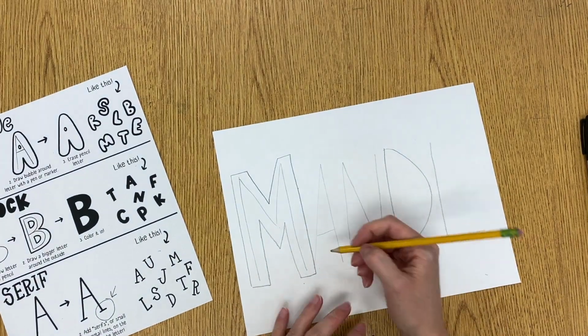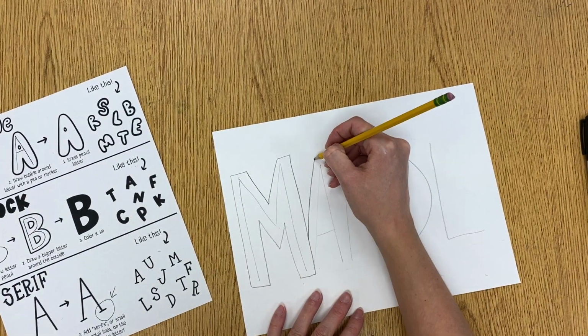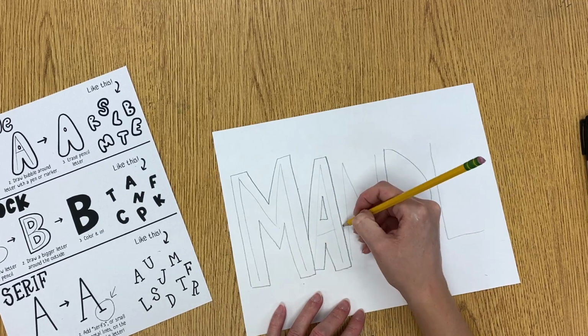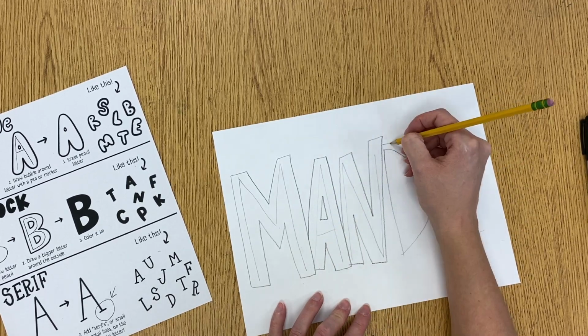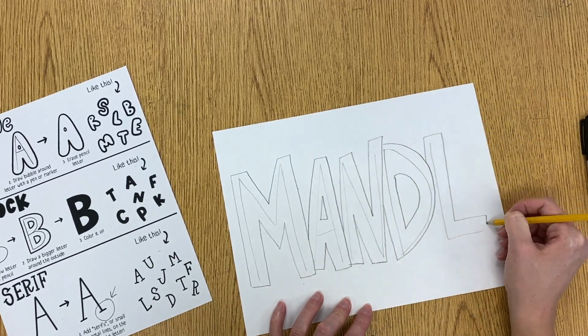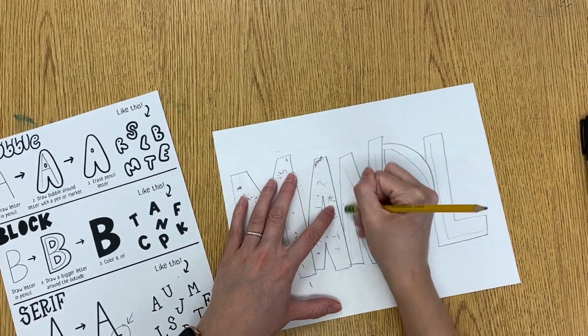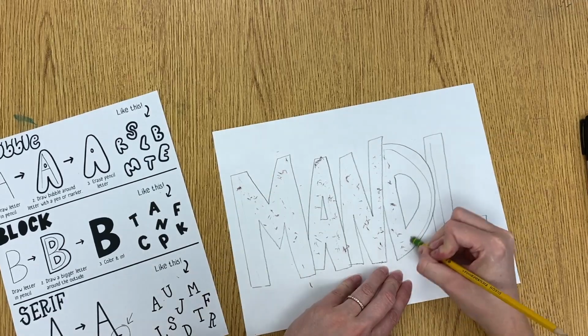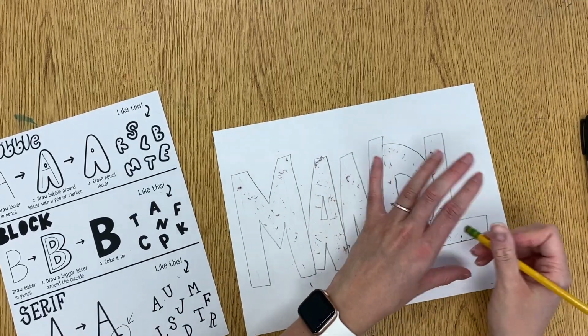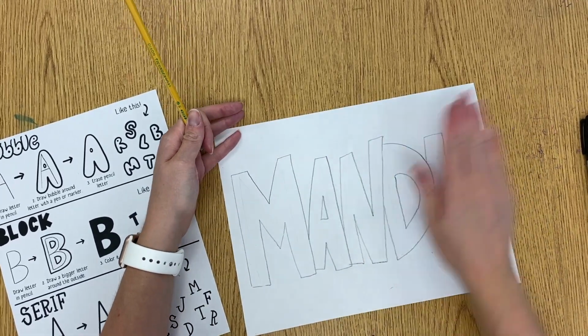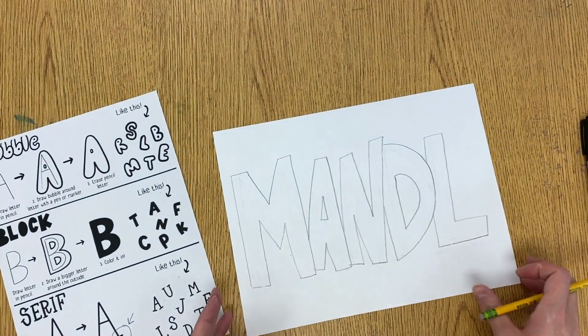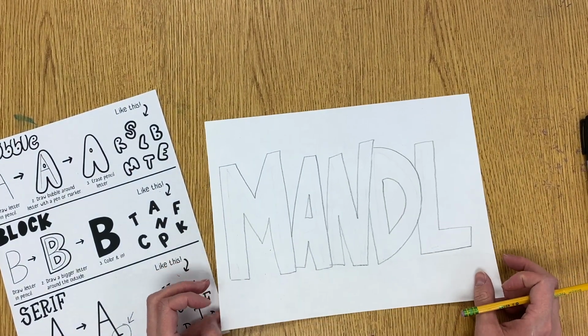And you can also overlap this type too if you have to. So here is the finished example if you are doing block letters.